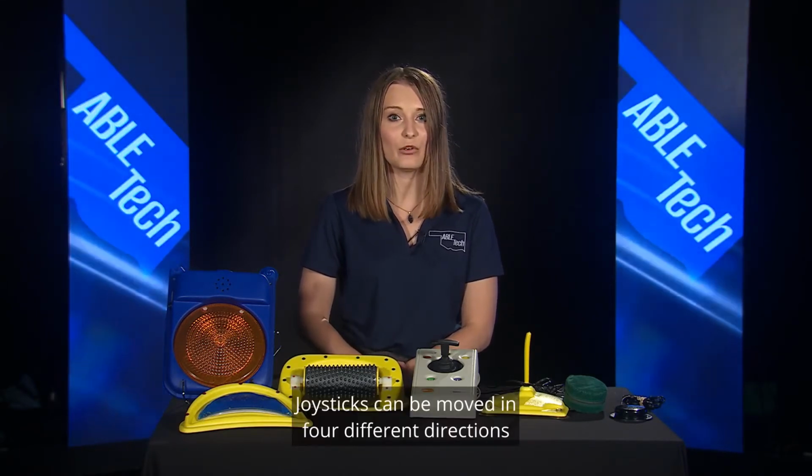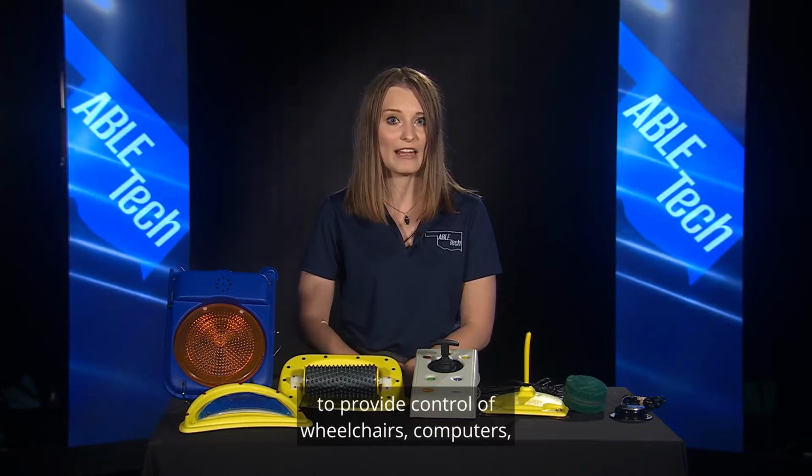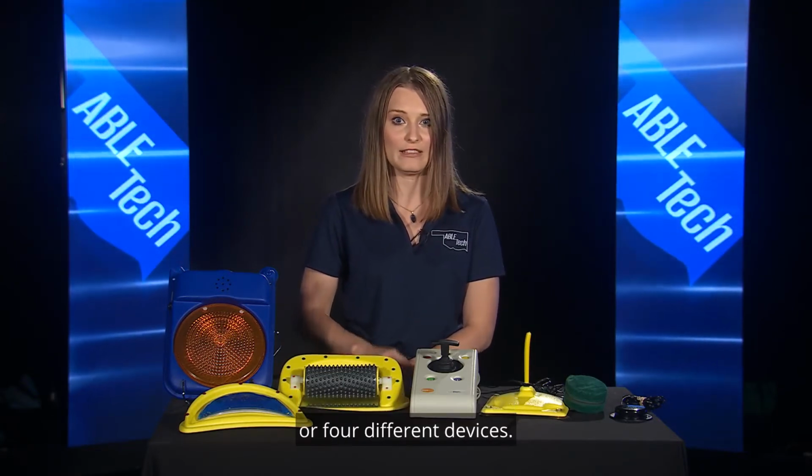Joysticks can be moved in four different directions to provide control of wheelchairs, computers, or other devices.